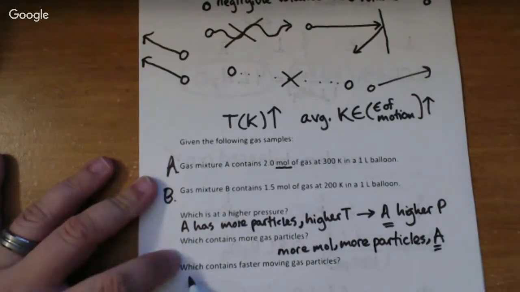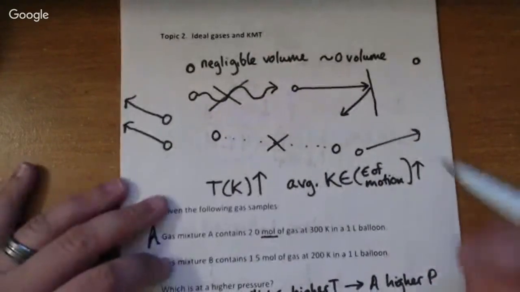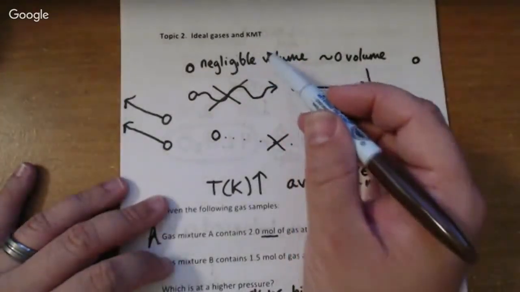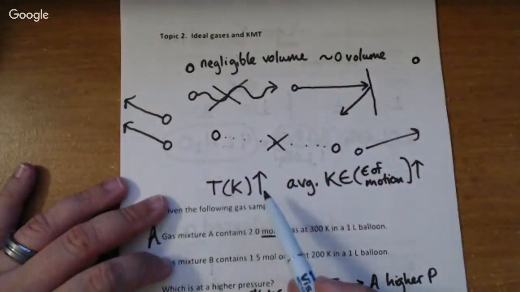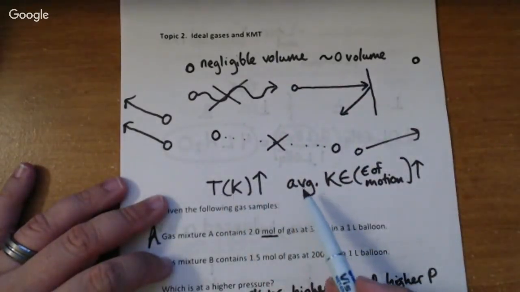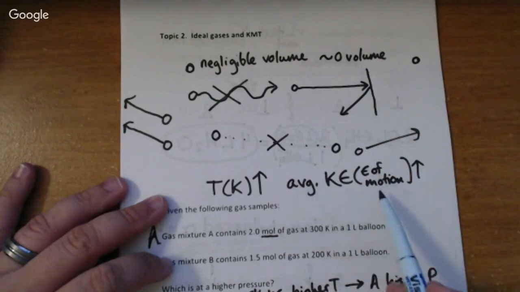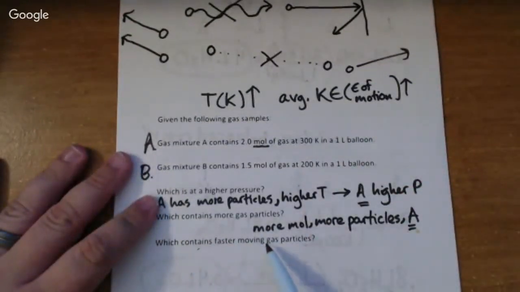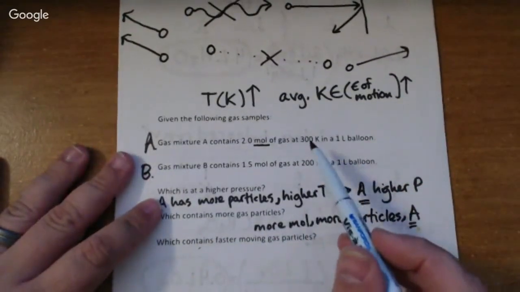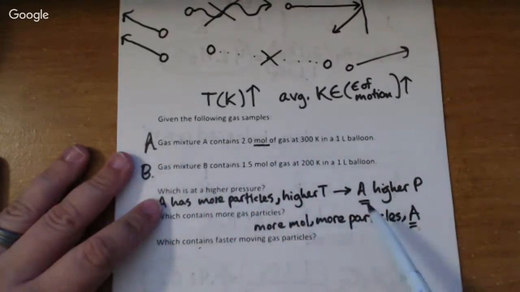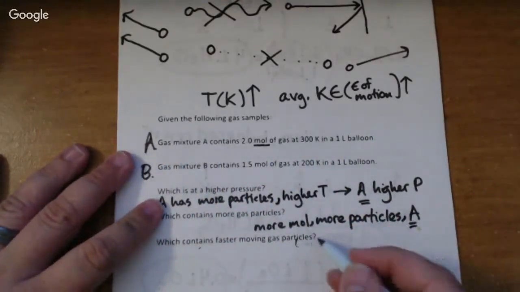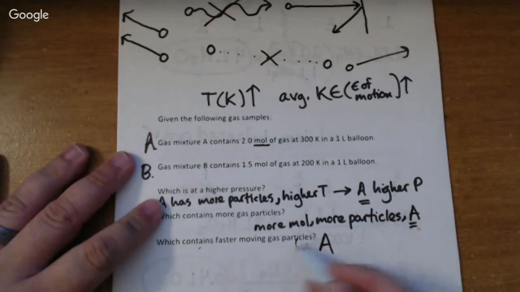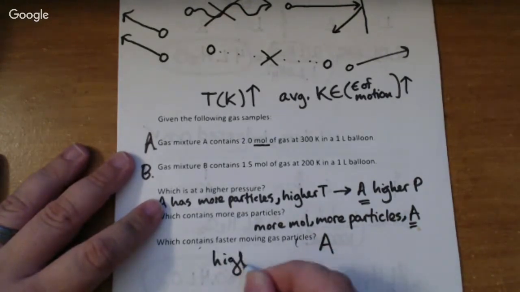Last one says, which contains faster moving gas particles? Well, when we talked about ideal gases in KMT, the one that has the temperature in Kelvin that's higher is going to be the one that has the higher average kinetic energy or energy of motion. Because as temperature increases, energy of motion increases. So if I'm looking for the faster moving particles, I want the one with the higher temperature. So A, A, A, for the first, second, and third answer, I have faster moving particles because I have higher T, higher temperature.